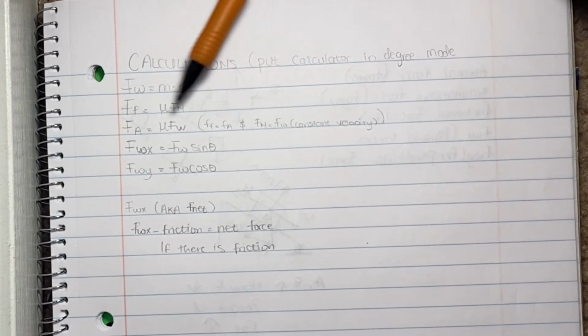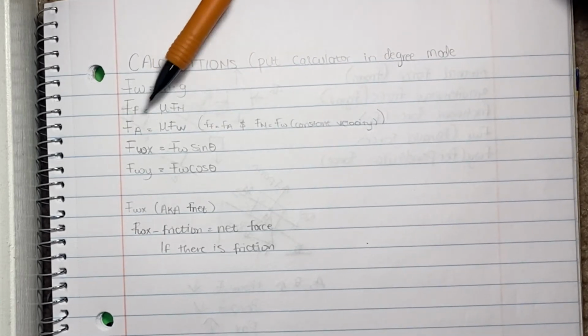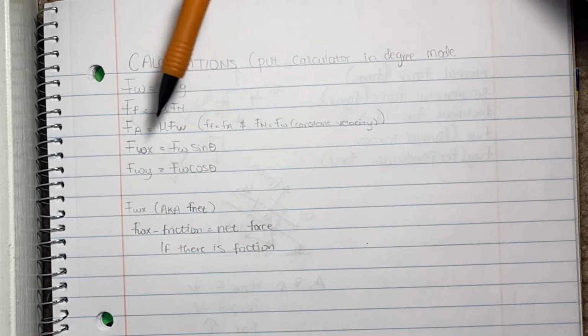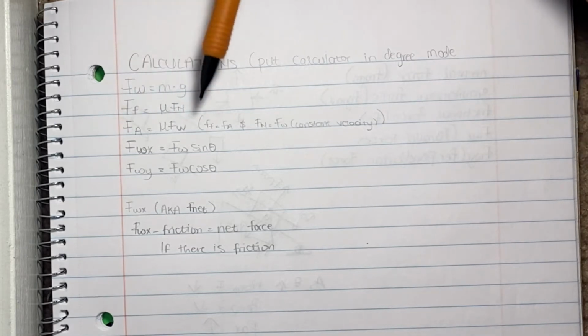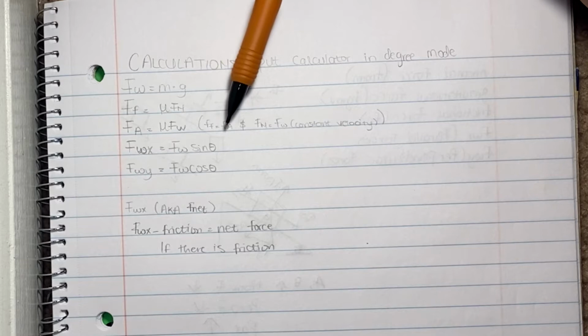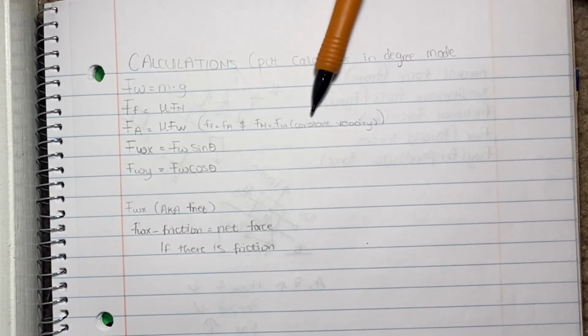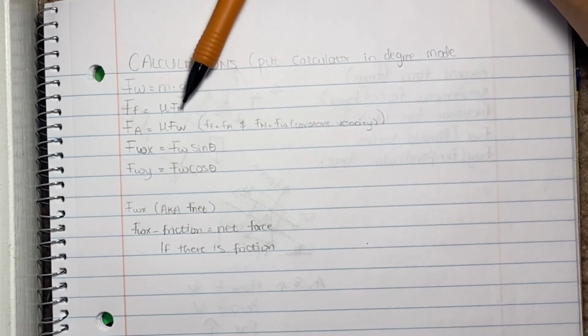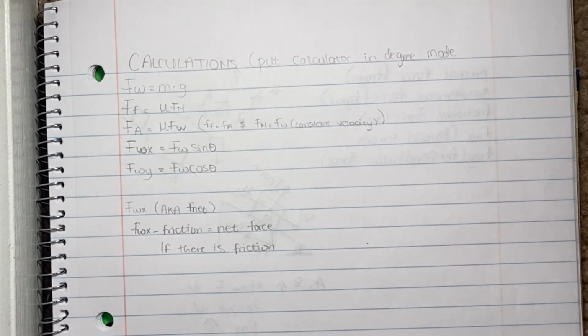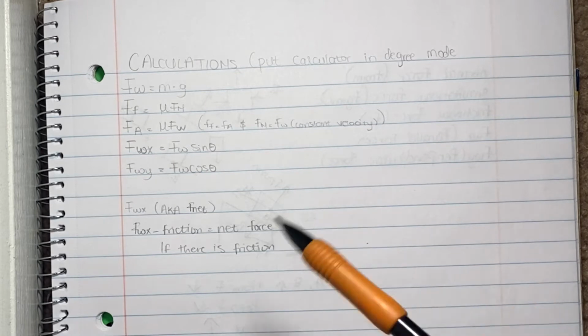And then you can use this formula in replacement of this one if your frictional force is equal to your applied force and your normal force is equal to your weight force. In other words, if you have a constant velocity, you can swap these equations for one another. Well, you can replace this with this. But now we have new equations.